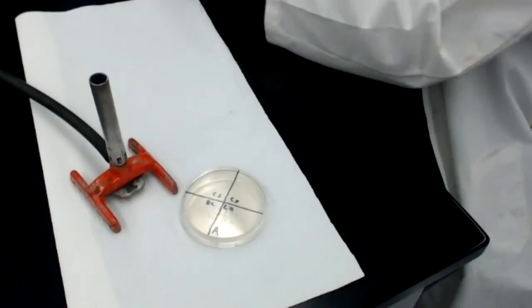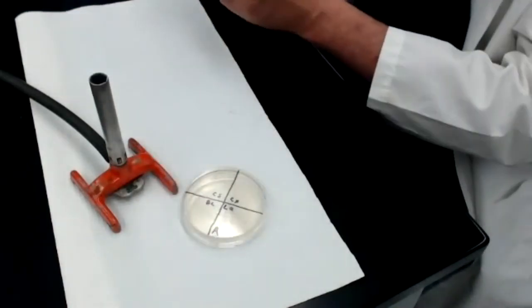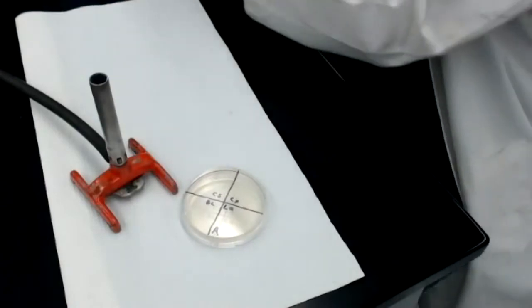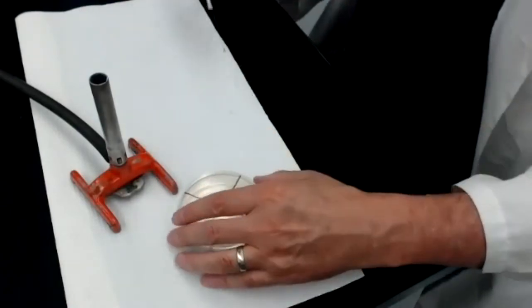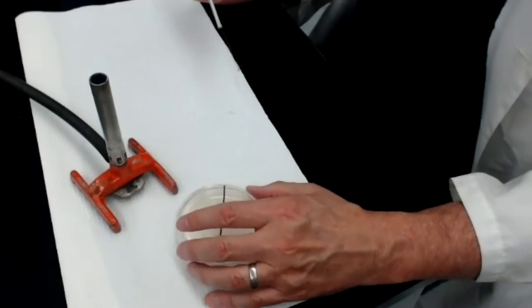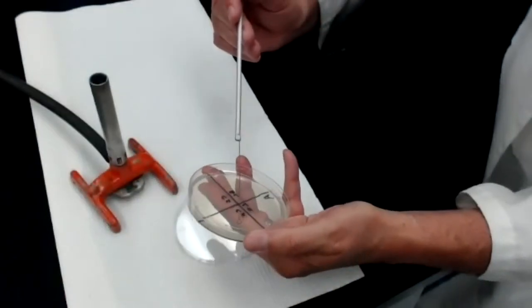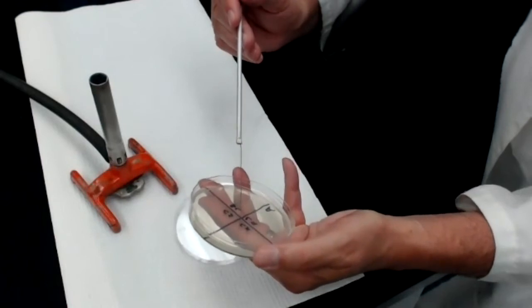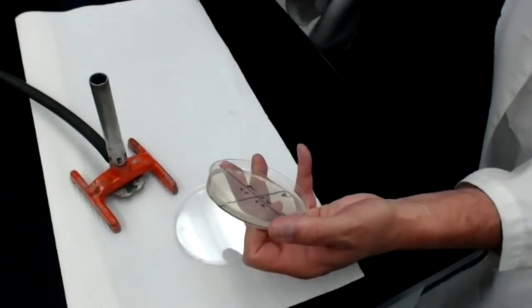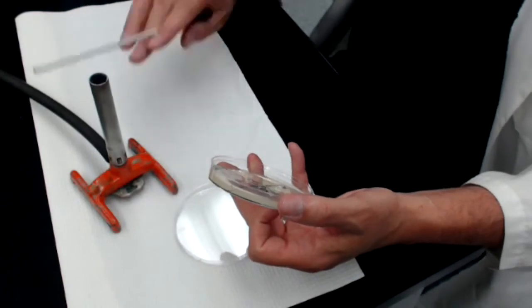Put the tube back. Oops, I should have flamed the mouth, put the top back. A little bit of a hurry here. I'm going to take the bottom of the plate, lift it up, and I'm going to start the outside edge, and I am going to drag the loop toward the middle and stop. I've just made a straight line streak. Let me find my loop here. Straight line streak of Corynebacterium xerosis.